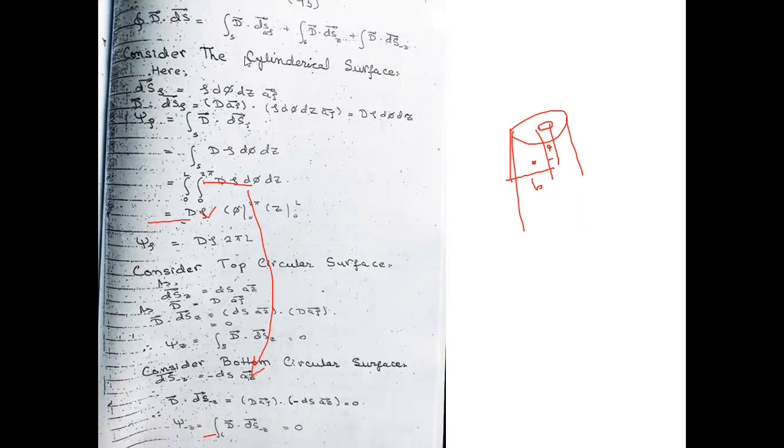Now we have three surfaces for the cylinder, the same procedure as we have already done in the previous topic. So we have to consider the surfaces one by one. The first one is the cylindrical surface. The other two will give zero because D is in the direction of a_rho and dS is in the direction of a_z, so the dot product of a_rho and a_z is always equal to 0. So the only non-zero answer will be obtained from the cylindrical surface.